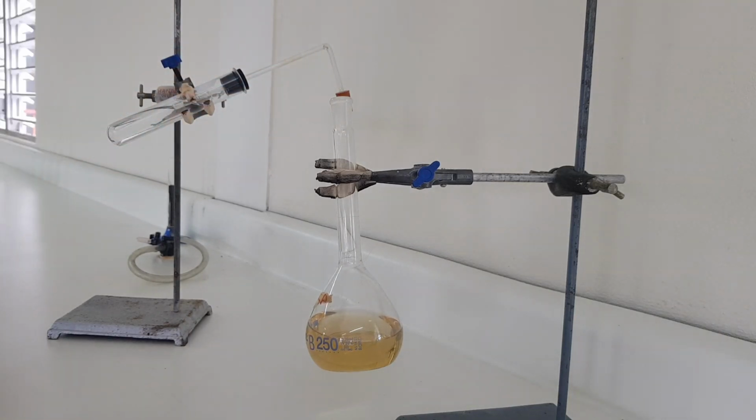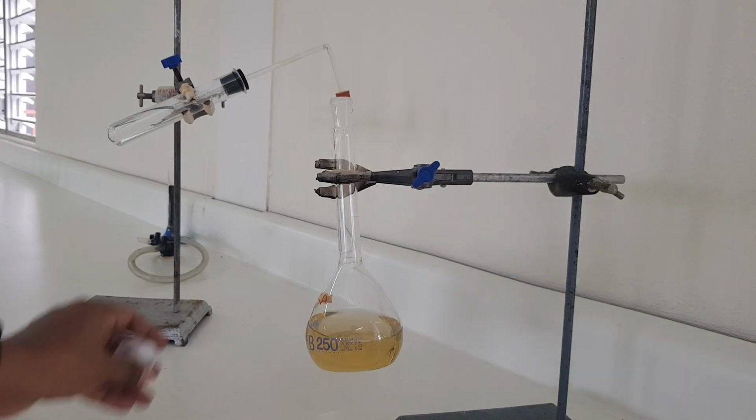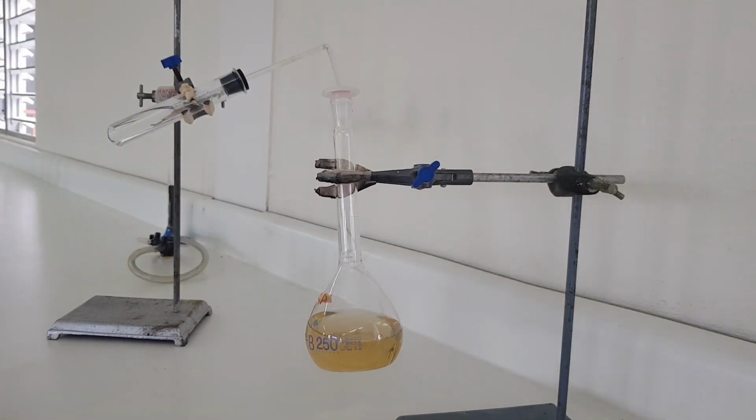Alright. So you all should see what that looks like. I'm going to cork that immediately to prevent any oxygen from getting in and carbon dioxide from the atmosphere. Now I'm going to add the yeast to this cooled solution.